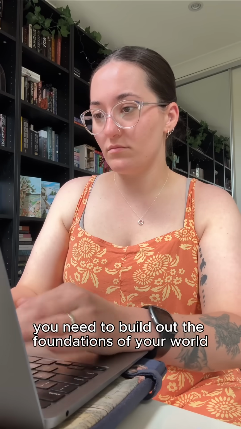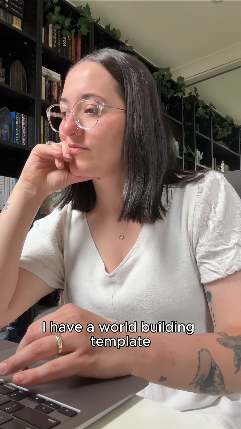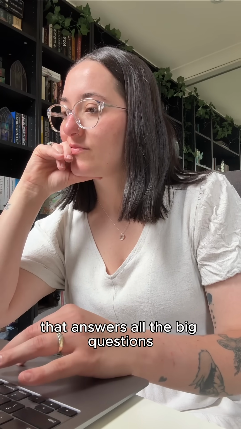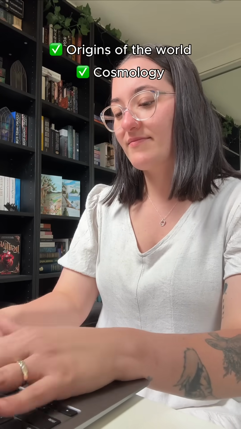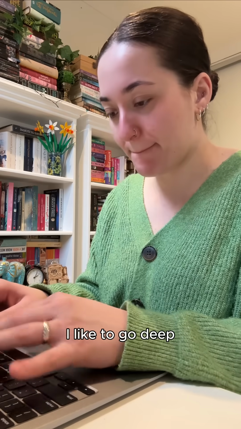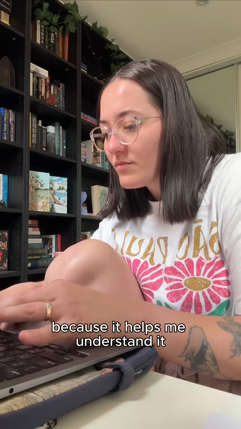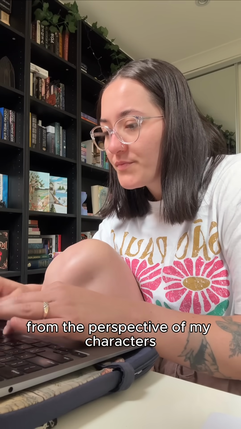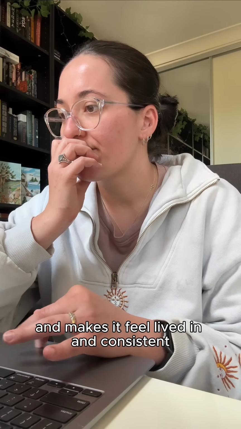Step 2, you need to build out the foundations of your world. I have a world building template that answers all the big questions. Things like origins of the world, cosmology, civilization and government, culture and religion, history and politics, races, creatures, and everything in between. I like to go deep into the history and structure of the world because it helps me understand it from the perspective of my characters and makes it feel lived in and consistent.